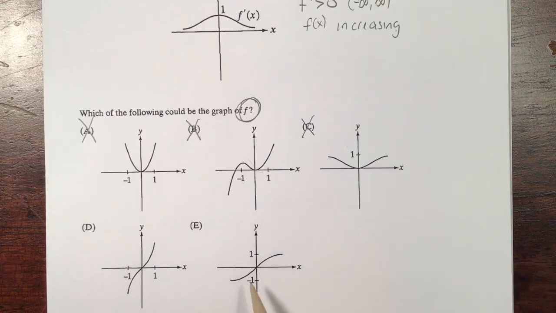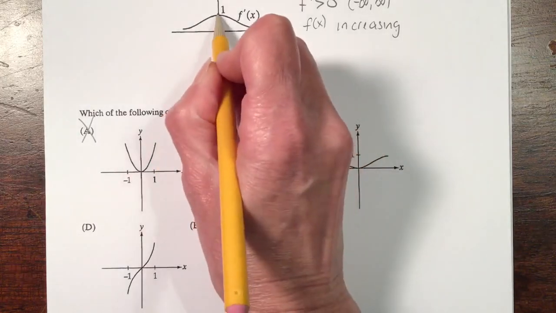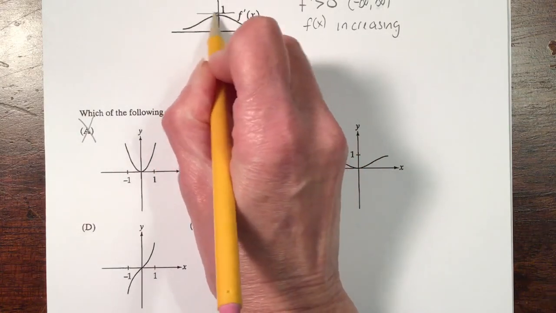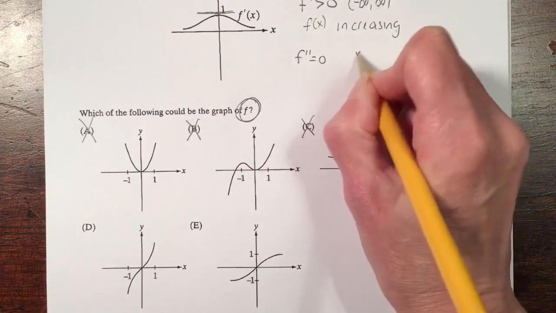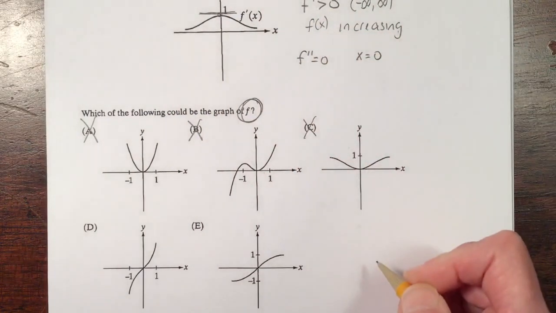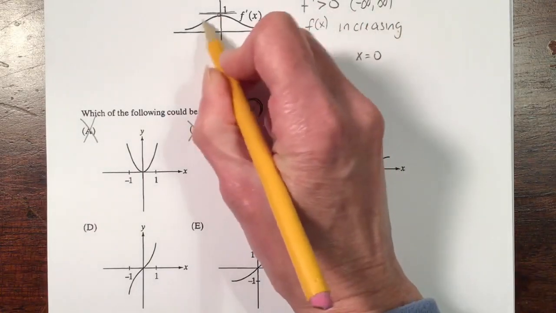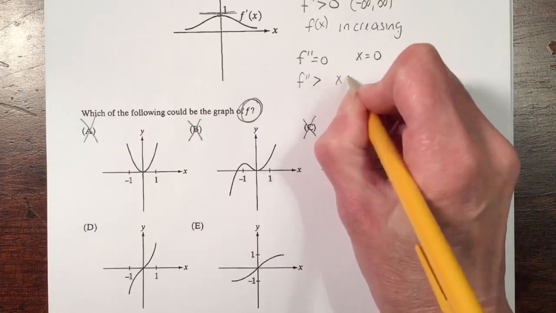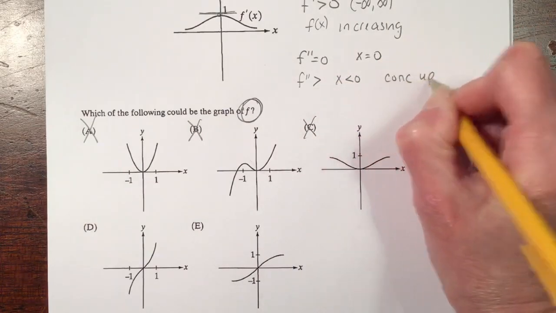So in order to analyze concavity, we need to analyze the second derivative. So I'm going to identify where f double prime equals 0. Now I see that f double prime is greater than 0 when x is less than 0. So this means my function is going to be concave up.